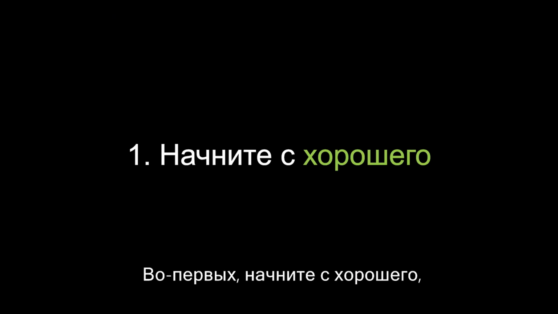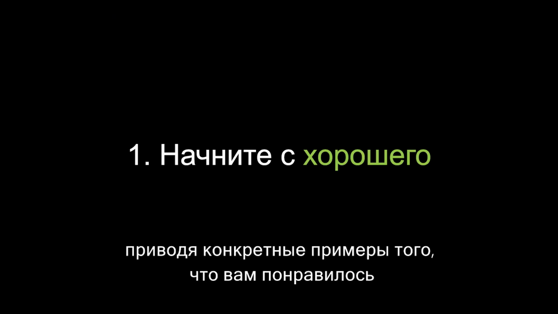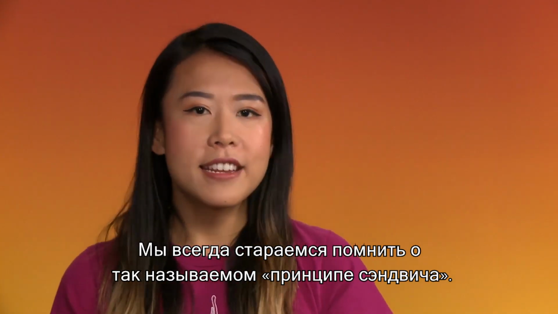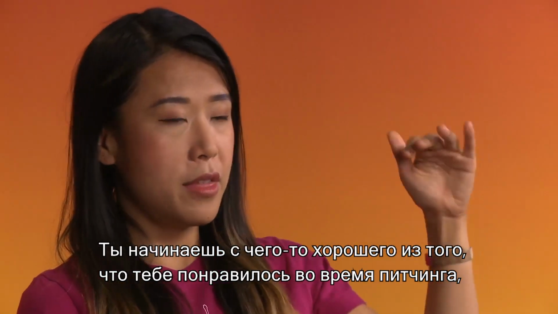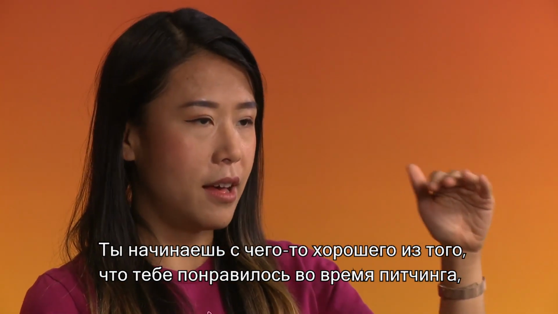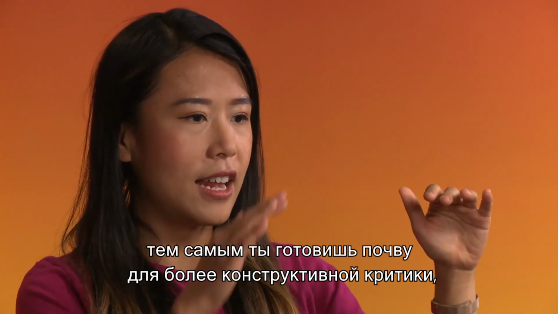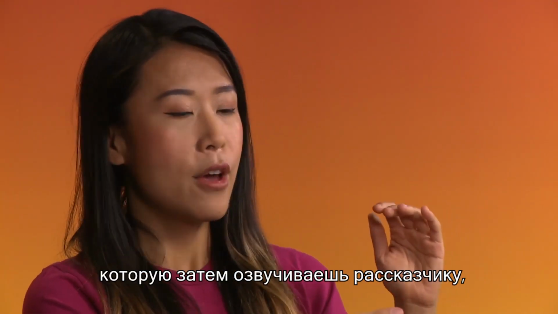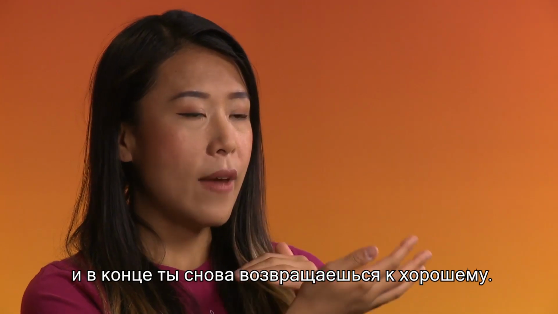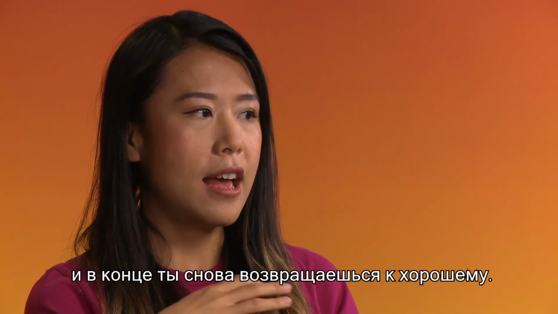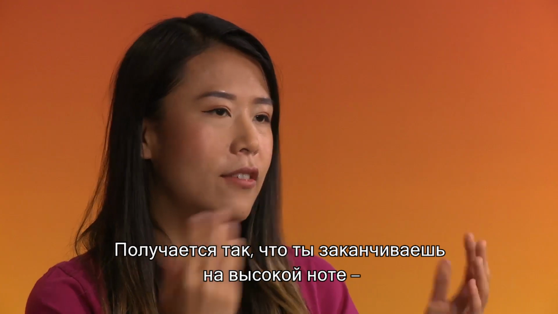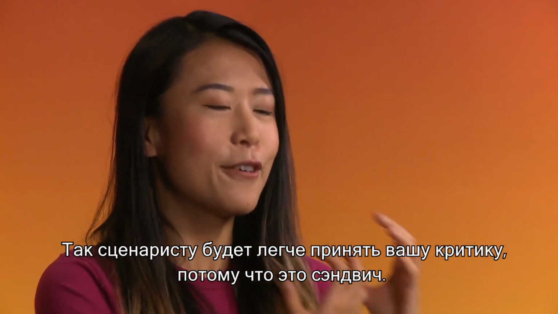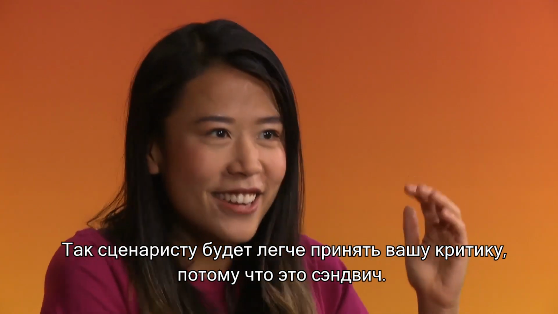First, start with the positive by giving specific examples of things that you liked, things that are working particularly well. One thing we try to keep in mind is the feedback sandwich. You start with something positive about the pitch that you really liked, and that kind of breaks the ice for you to insert any constructive feedback that you have for the storyteller, and then you end it with something positive again, so you kind of end on a high note. That's the feedback sandwich, and it's easy for the filmmaker to digest because it's a sandwich, huh?